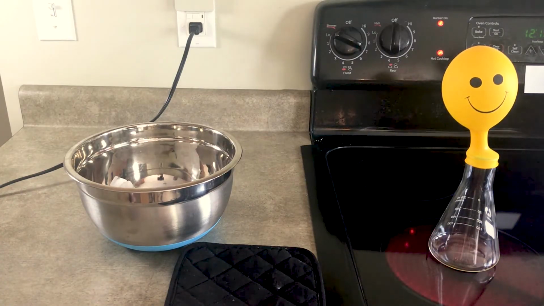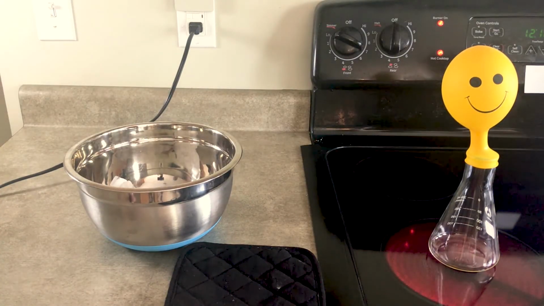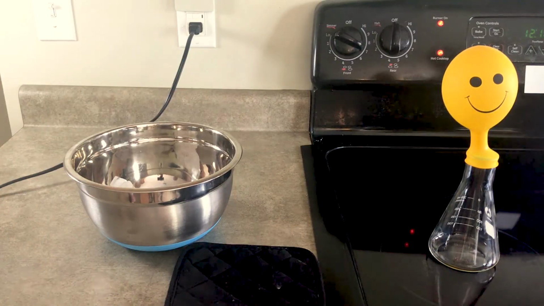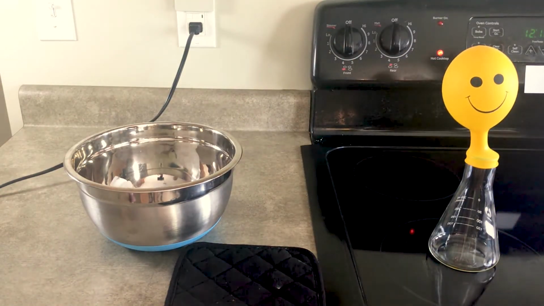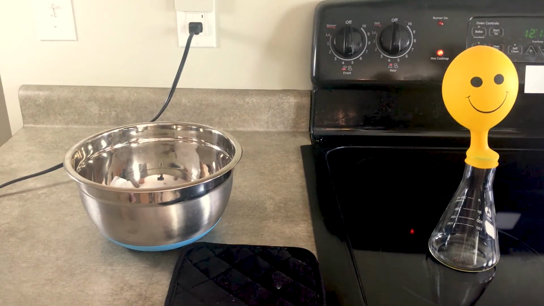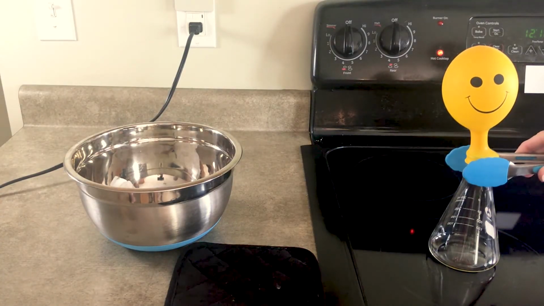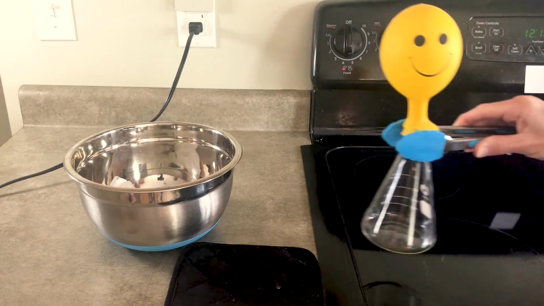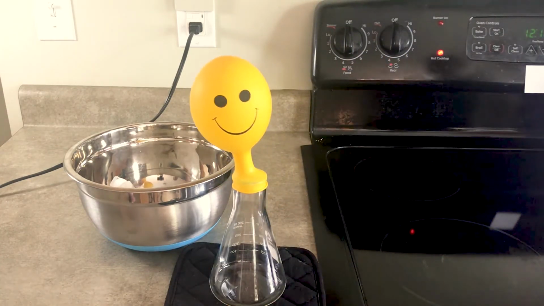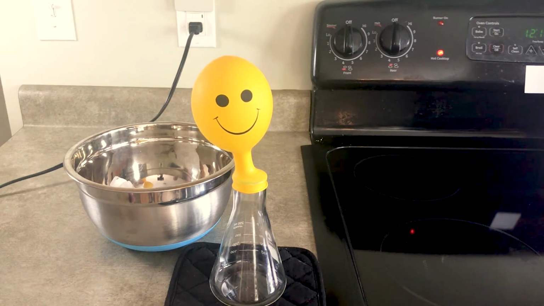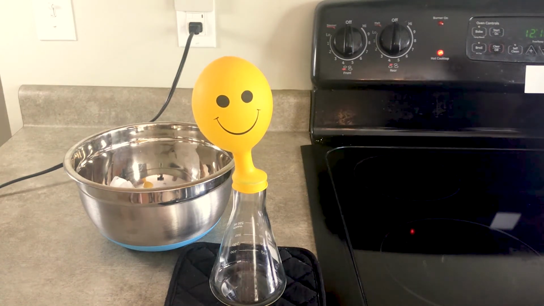At this point, now that you have had the chance to observe as you've increased the heat, I'm going to turn off my stovetop hot plate. I'm now going to use the tongs to very, very carefully remove the flask and now allow it to cool. And allow it to cool for at least 5 minutes before we do the next step.